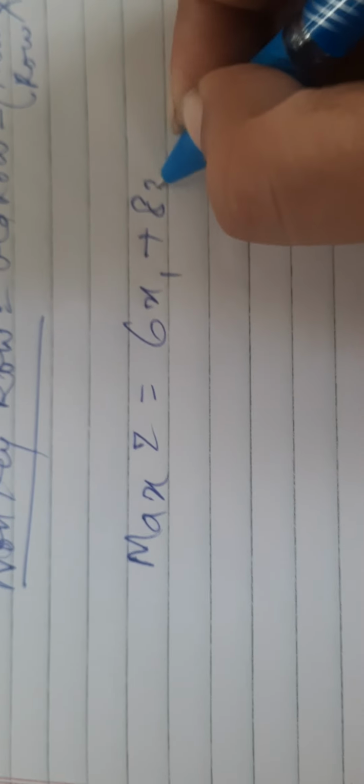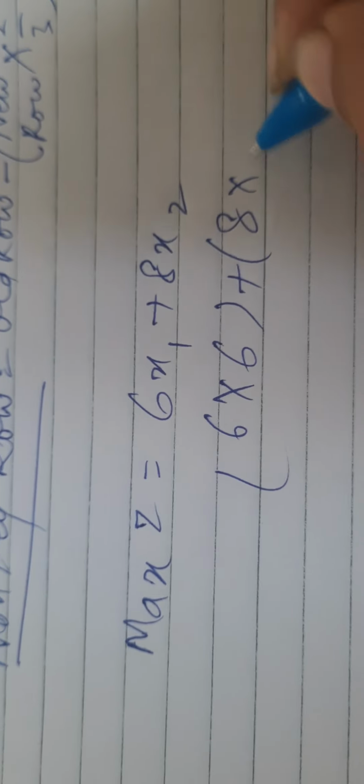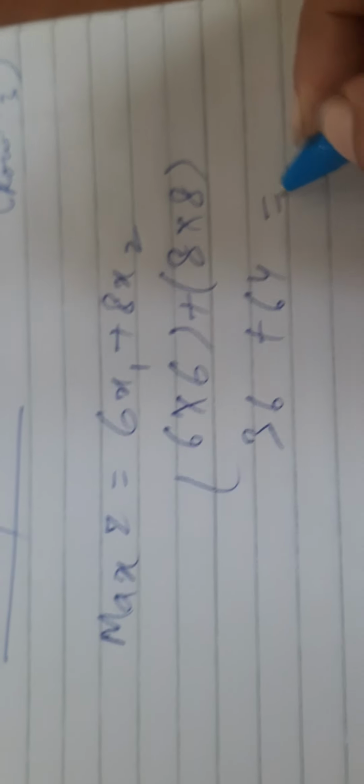My objective function was maximize Z is equal to 6x1 plus 8x2. So I'll put the values of x1 and x2 in.